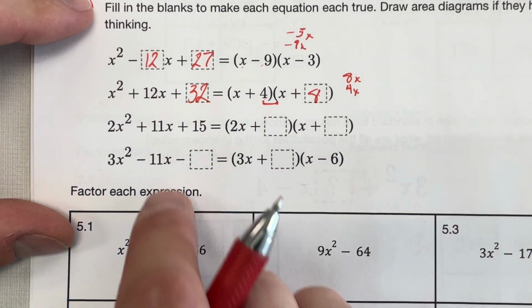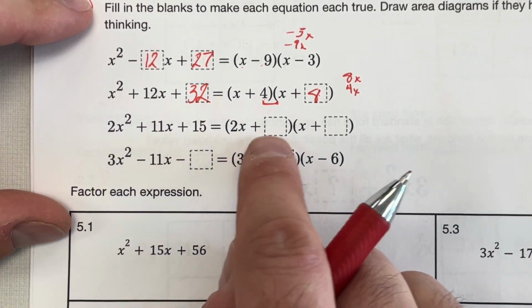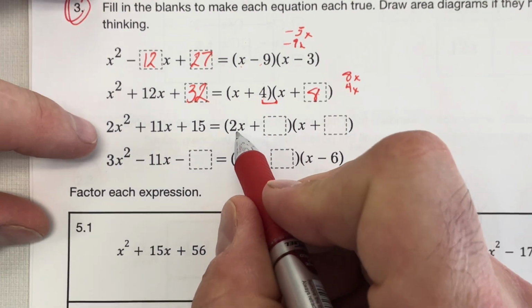Looking at these, okay, we have everything we need. We're just trying to pick out what parts go here. So we got a 2x in this.